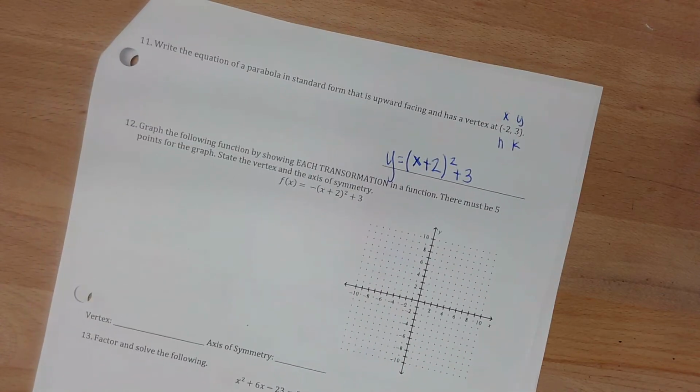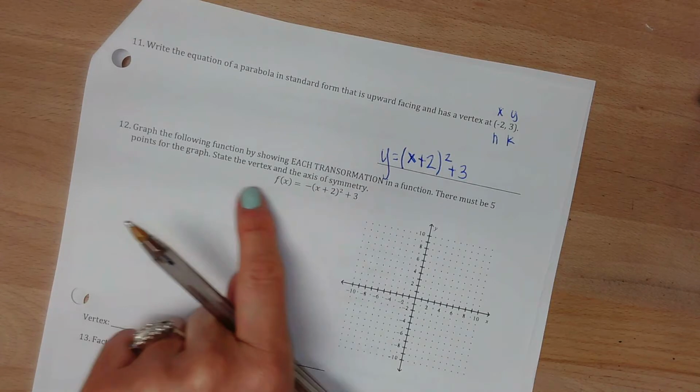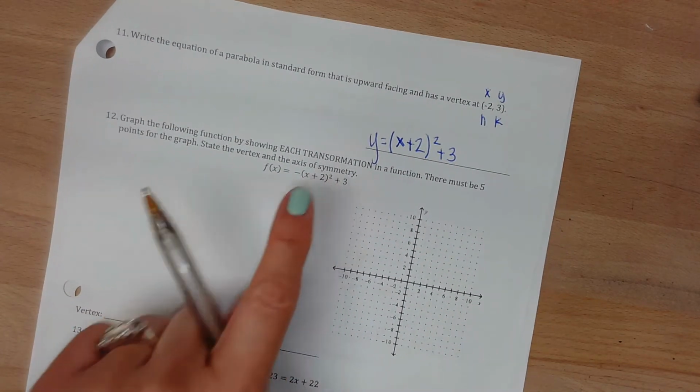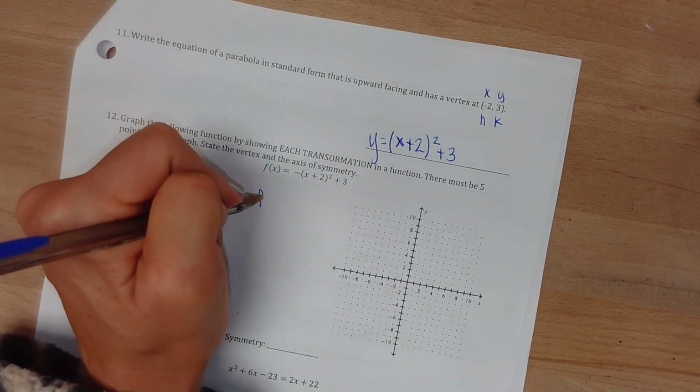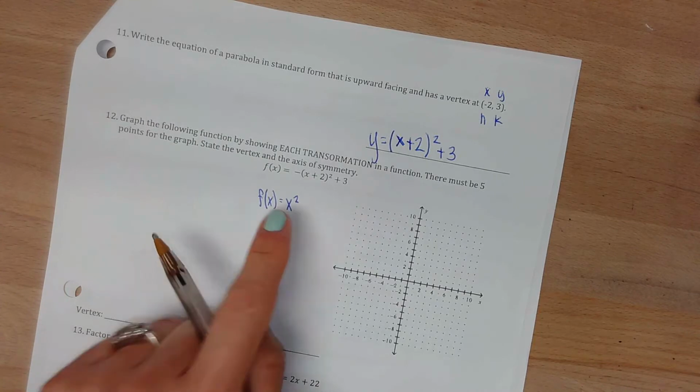All right, so graph the following transformation showing each transformation in the function. There must be 5 points for the graph. State the vertex and the axis of symmetry. All right, what I want you guys to do is just the parent function first. So f of x, remember, it just starts as x squared.